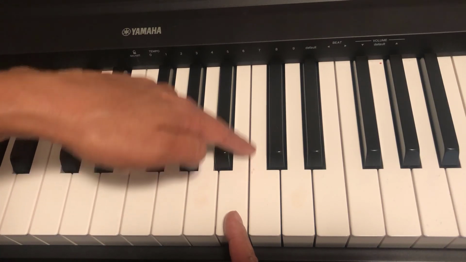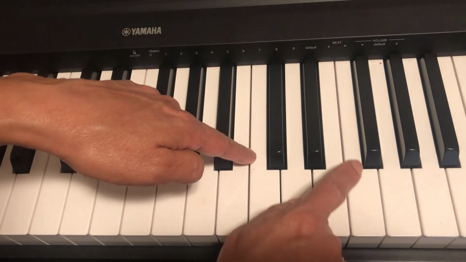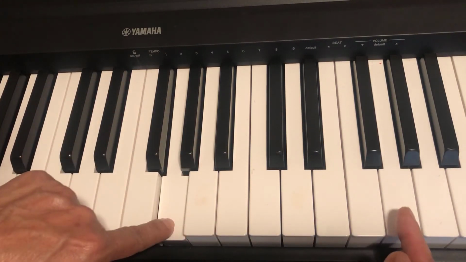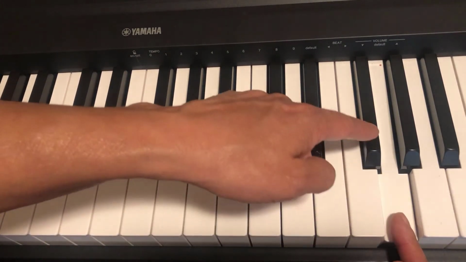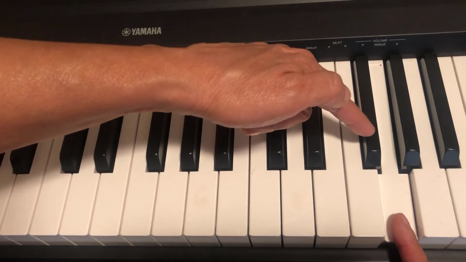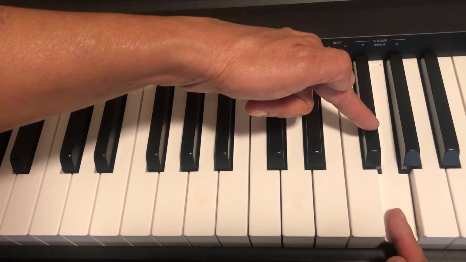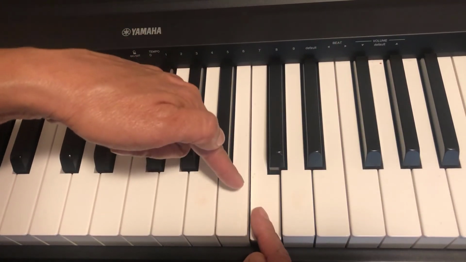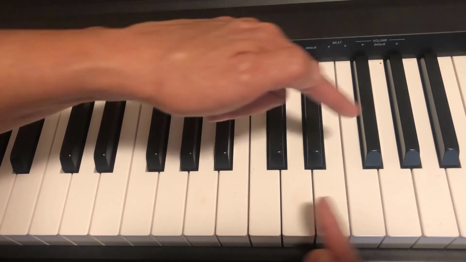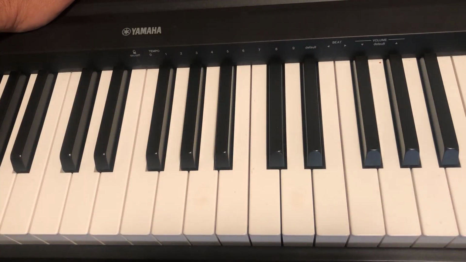So in the scale of G, G is the last one, and the one before the last one is F. So it had to be a half step, see? Half step, okay? I know it's a little hard, but anyway.